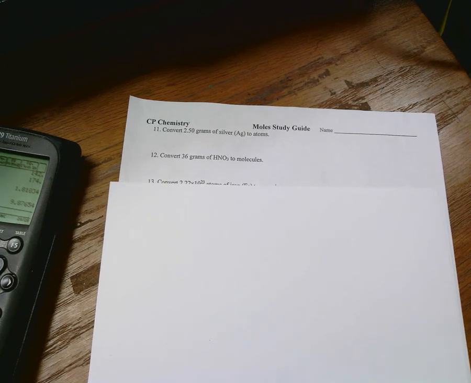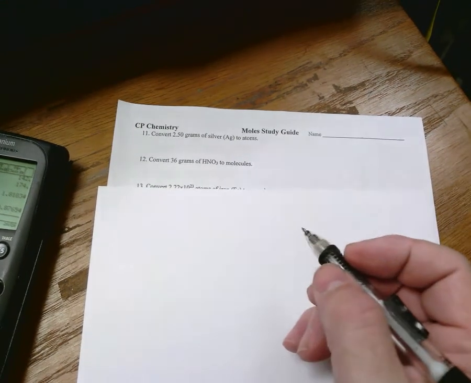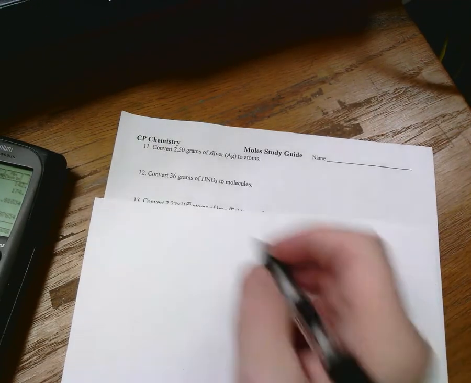Welcome to part three of doing the same things over and over. Okay. So we're going to convert grams to atoms of silver.